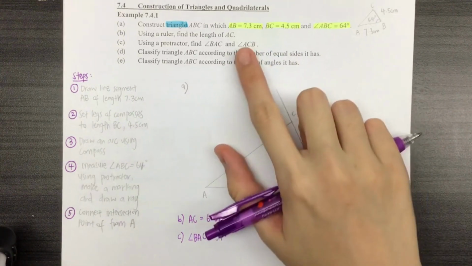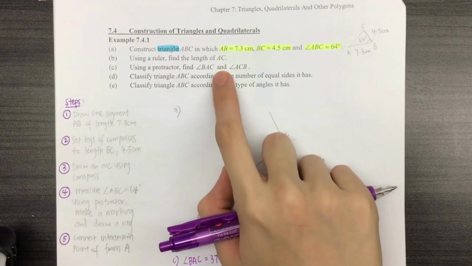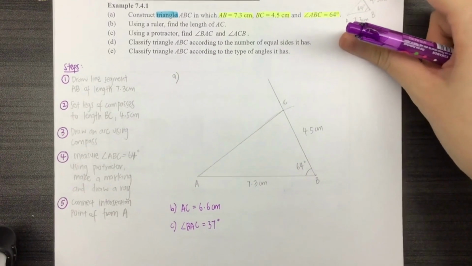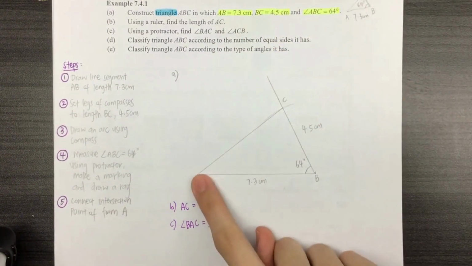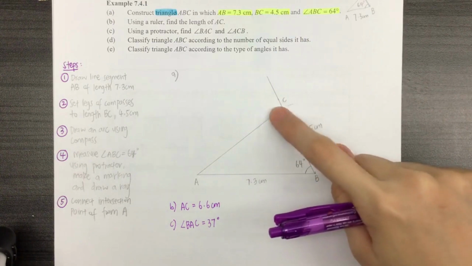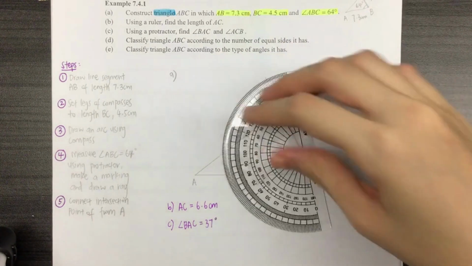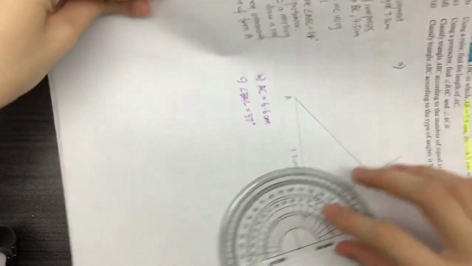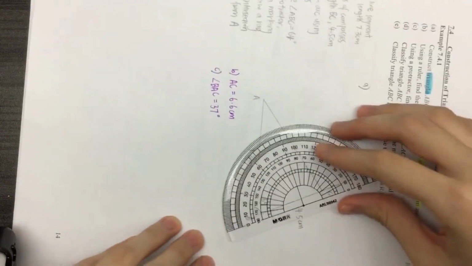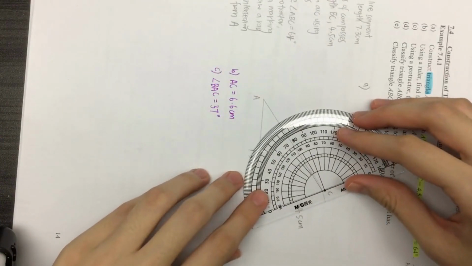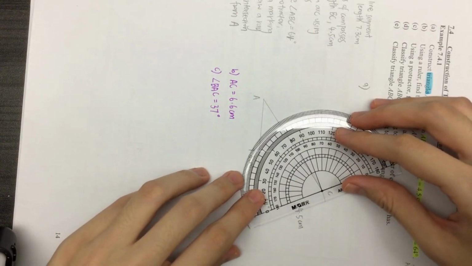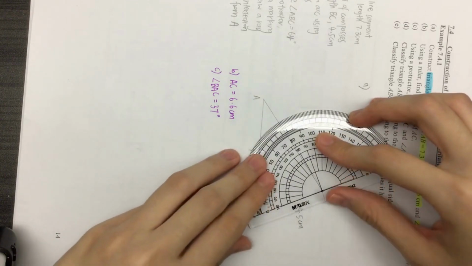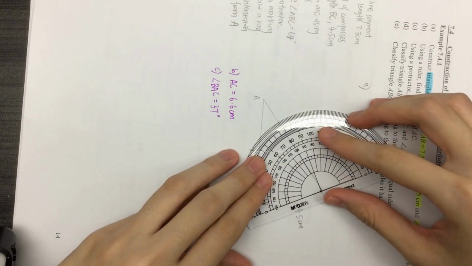And for the second part, it says find angle ACB as well. To find angle ACB, it is here, here, and here, this point. So this is the angle. So I will rotate my paper, and align it to the intersection point and also the base of BC, and read the readings of the protractor.